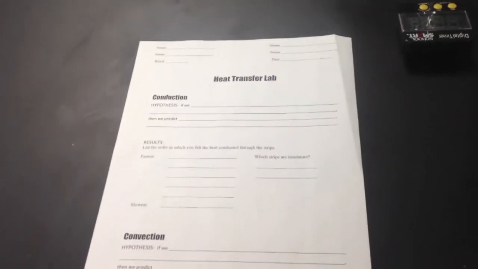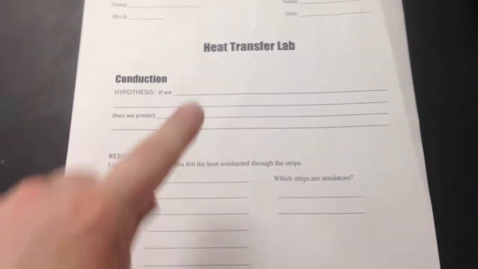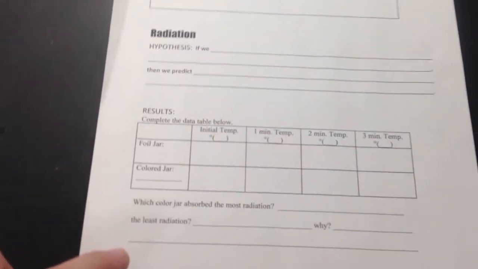Alright guys and girls, we're getting ready to do the heat transfer lab. The heat transfer lab has three parts: conduction, convection, and radiation is the last part. So there are basically three different sections: conduction, convection, and radiation.